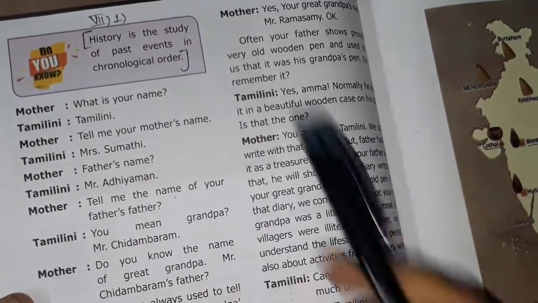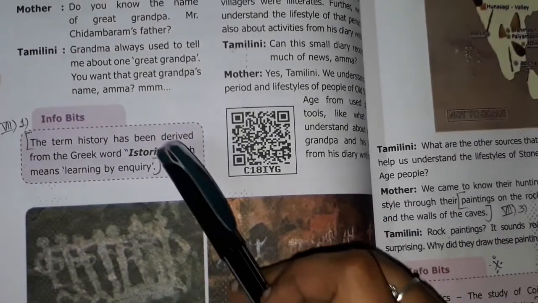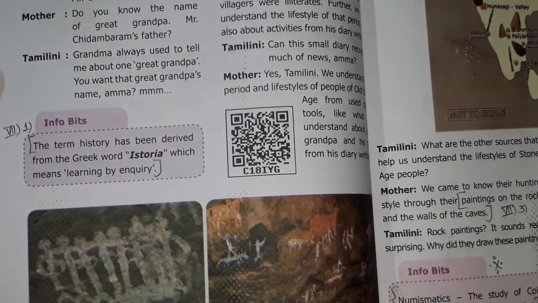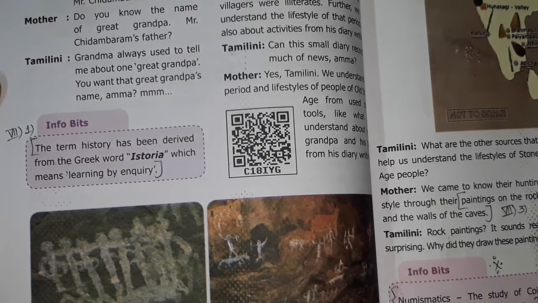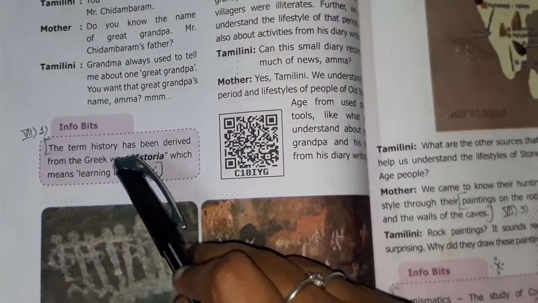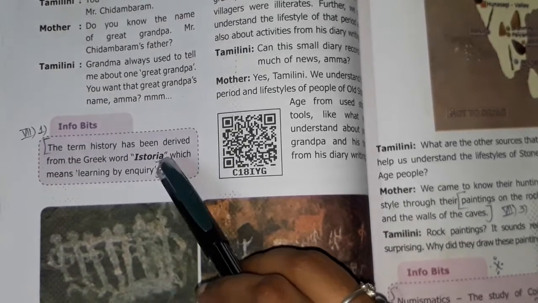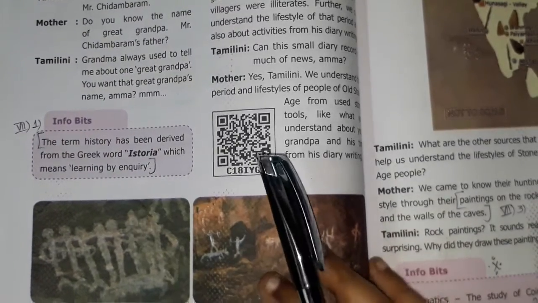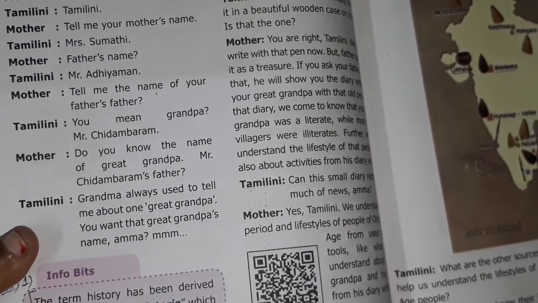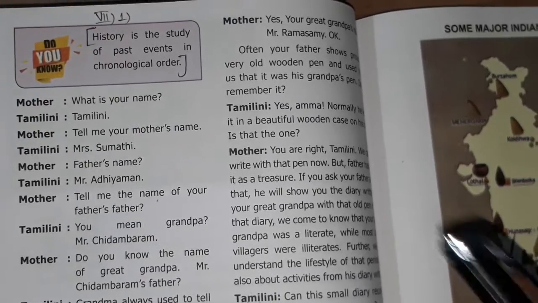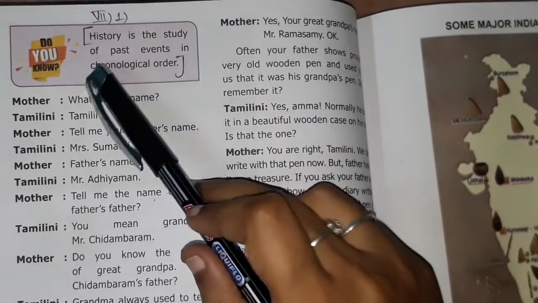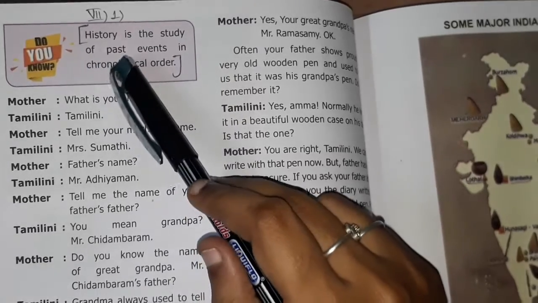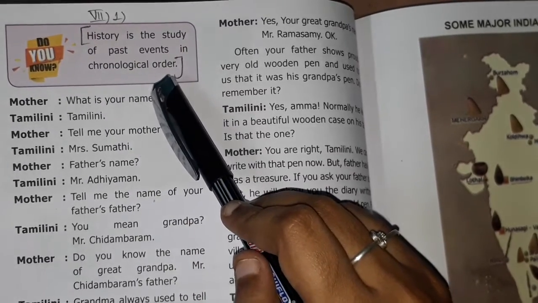From here to here is the first point. Here is the second point. So this one and this one make the first question's 2-mark answer. The term history has been derived from the Greek word historia, which means learning by enquiry. What is history? History is the study of past events in chronological order.